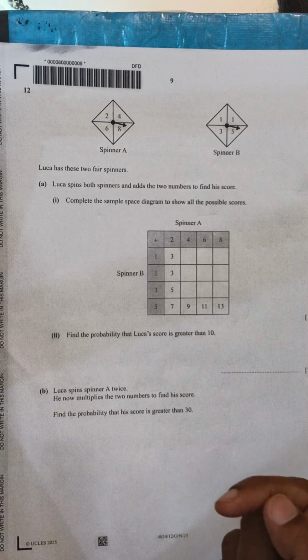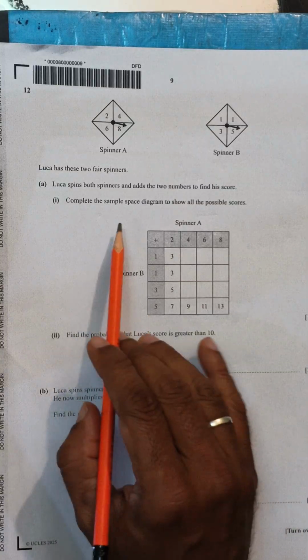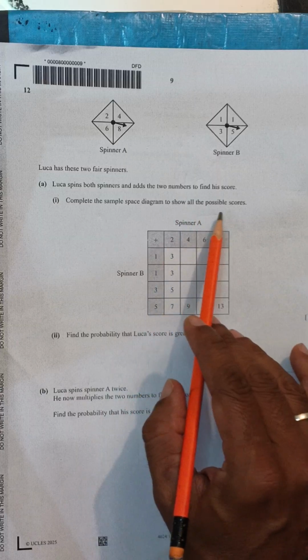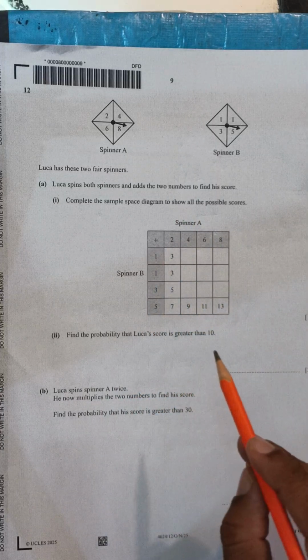Question number 12 is: Luca has these two fair spinners, spinner A and spinner B. Spinner A has the numbers 2, 4, 6, 8, and similarly spinner B has the numbers 1, 1, 3, 5. The first part is that Luca spins both spinners and adds the two numbers to find his score. Now complete the sample space diagram to show all the possible scores.